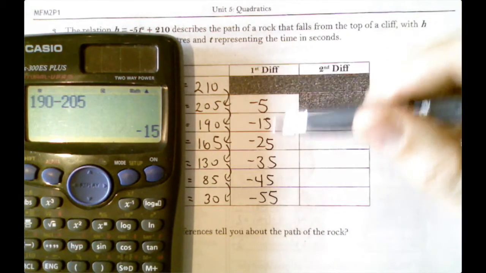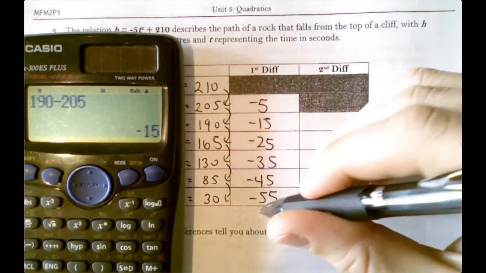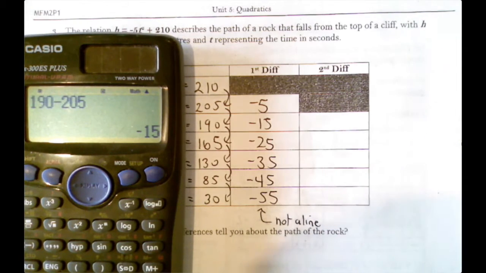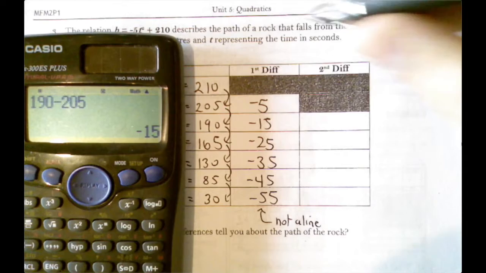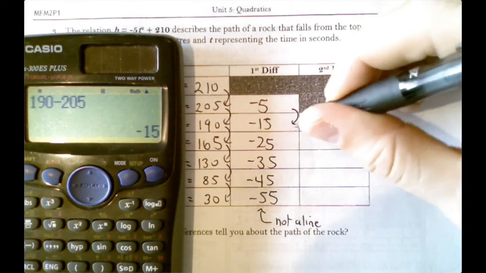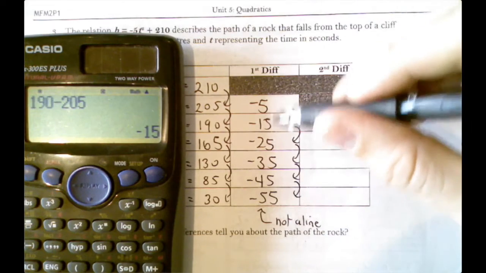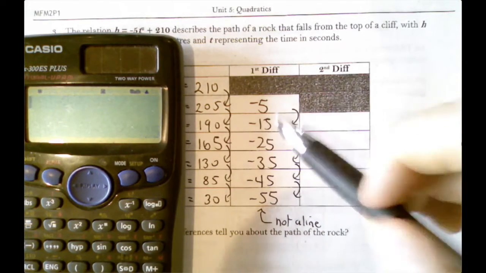And if we notice, the first differences, they're not the same. So our graph is not a line. We know it's going to be a parabola, so these differences should be the same. So what's happening here? Well, these numbers are also going down. How much though? Let's try.